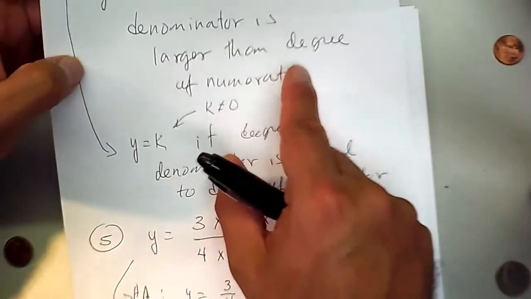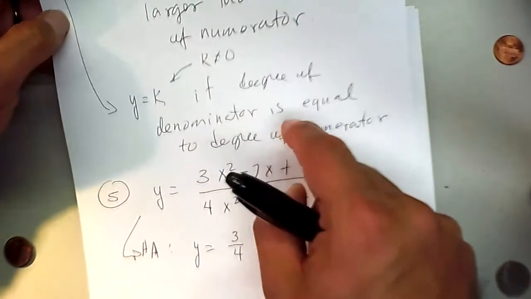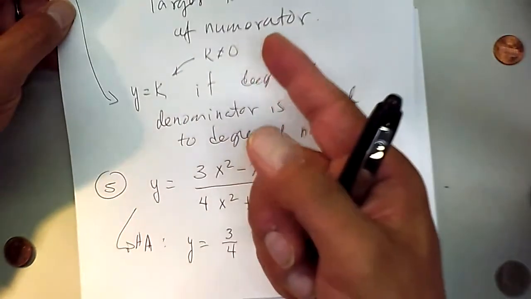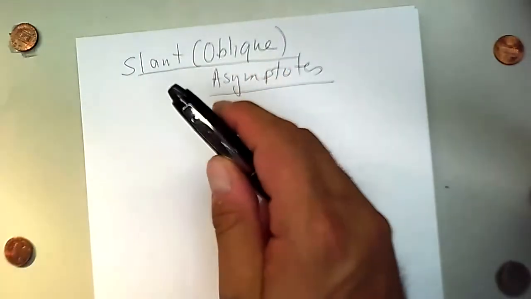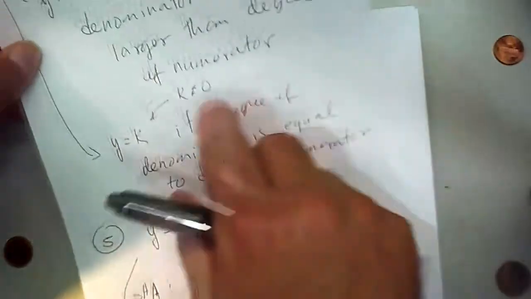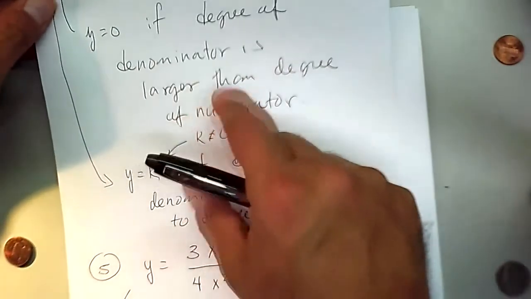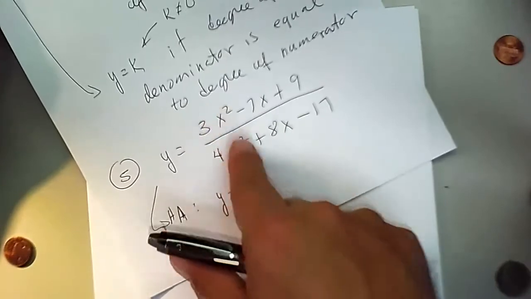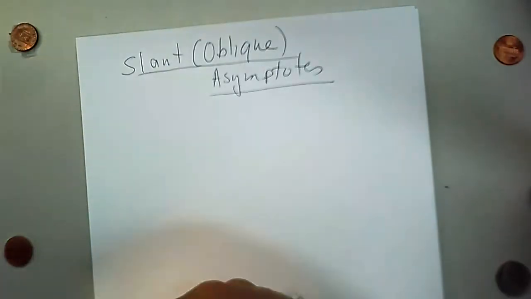The degree of the denominator is larger than the degree of the numerator. The two degrees are equal. And the case we're missing is when the degree of the numerator is larger than the degree of the denominator. So there are three cases. Sometimes I tell this is bottom heavy in the sense that the bottom is larger than the top. This is even, the top and the bottom are the same size. And then the other case is when the top is heavy.